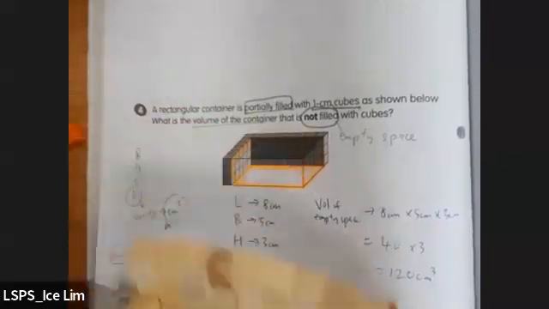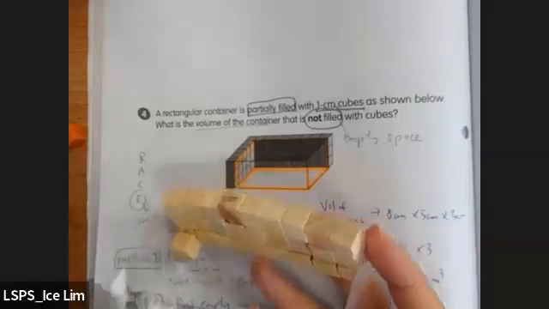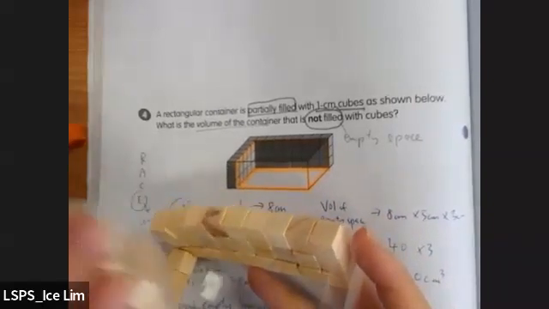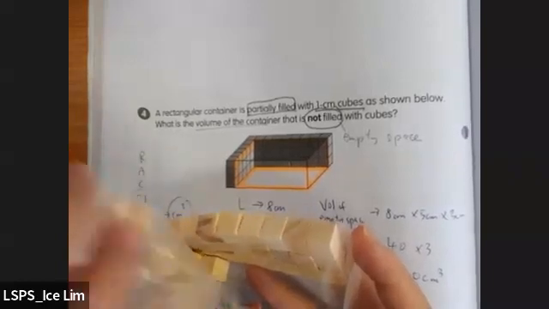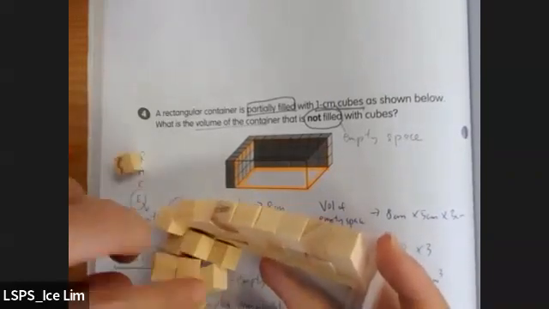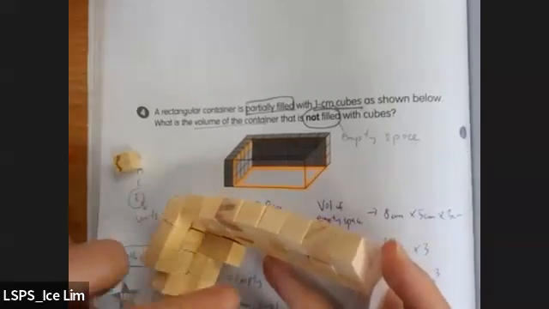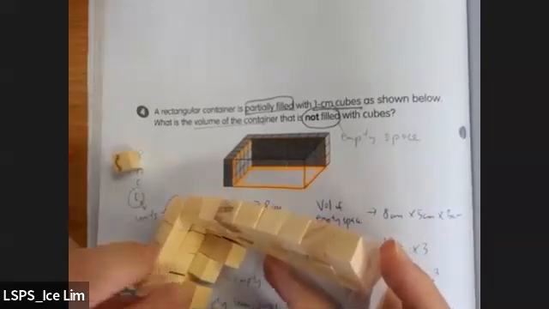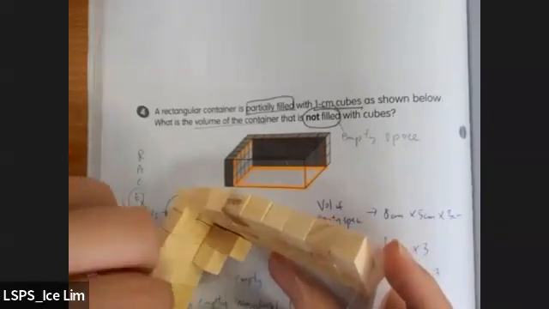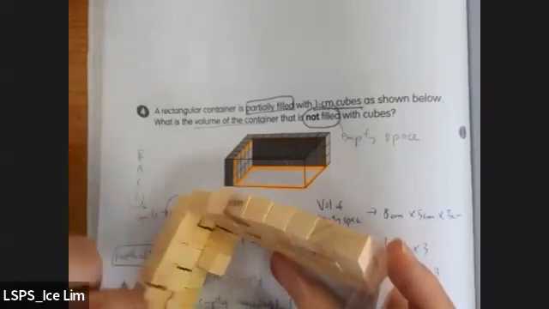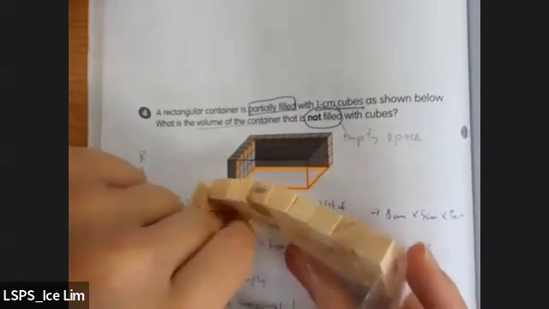So just like the tank here, it's layered like this. Then on the other side as well. Very quickly. Okay, here's the layer.